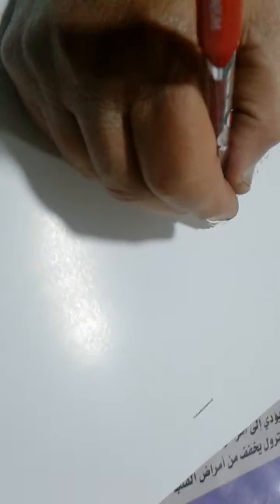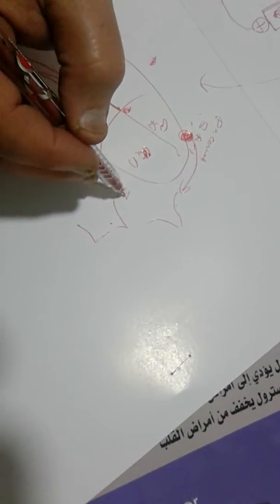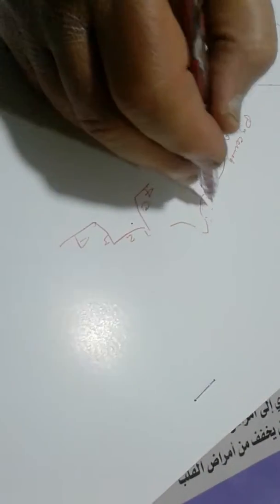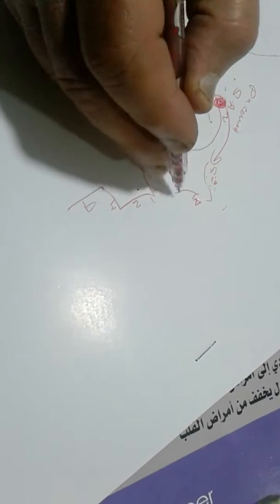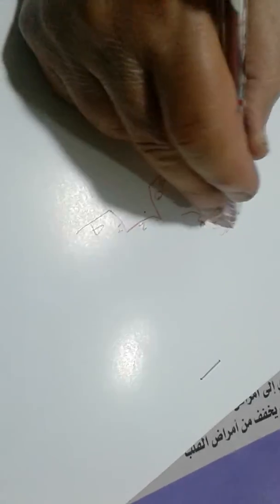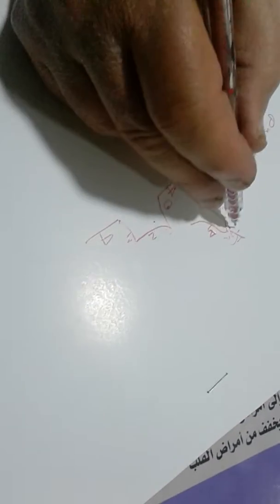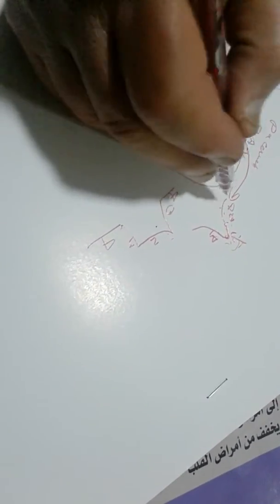The action potential in the SA node is different from that in the myocyte. It is like this, with no steps. This is the action potential in the myocyte. It has steps 0, 1, 2, 3, and 4. But the SA node has only 4, 0, and 3. There is no 1 and 2 because it is not contractile. This is only for the initiation of electricity, automatic.